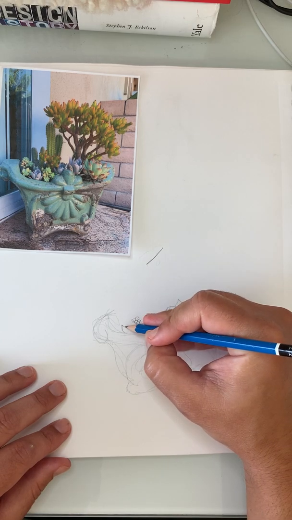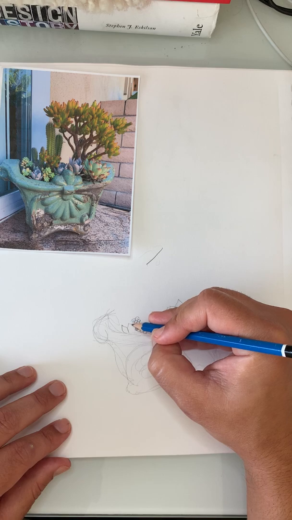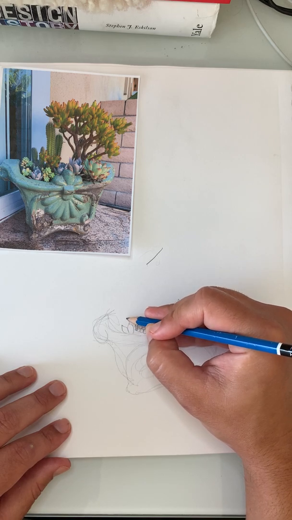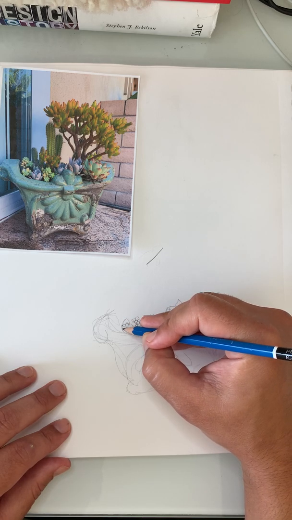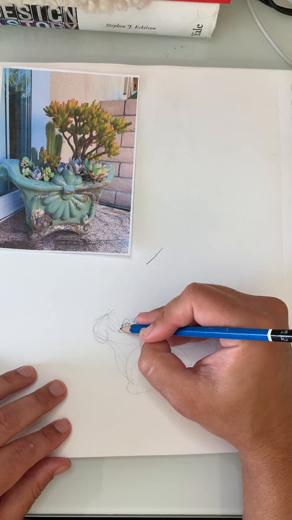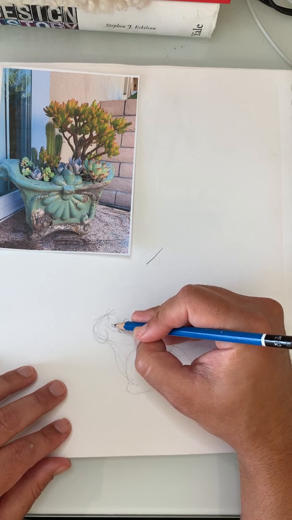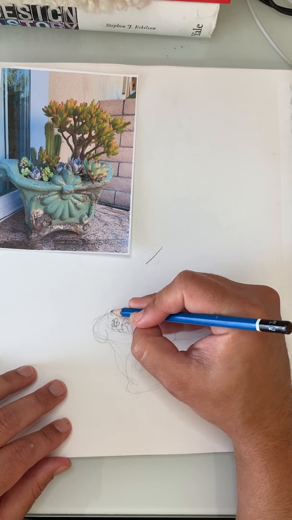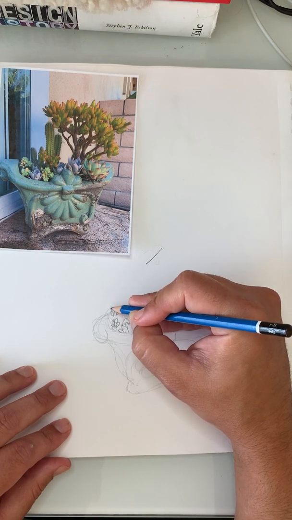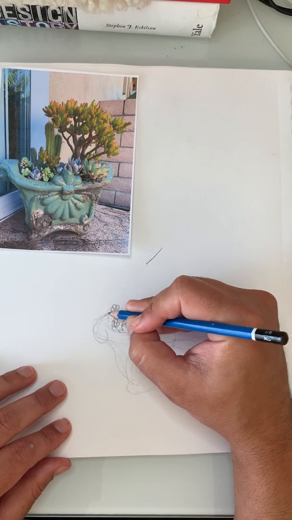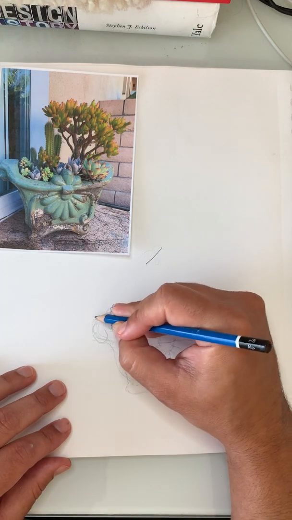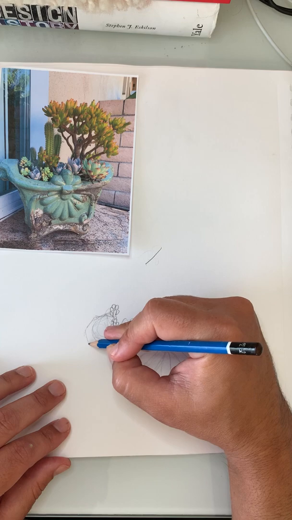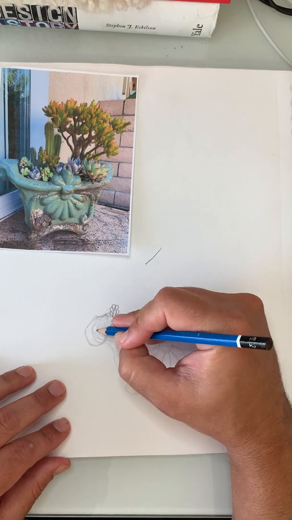I got another one of those purple plants. You can see I'm not being so truthful to what it actually looks like here, but close. Okay. Do another one here. So it's okay if you don't do some parts. Let me fix this here. Go right over the top.